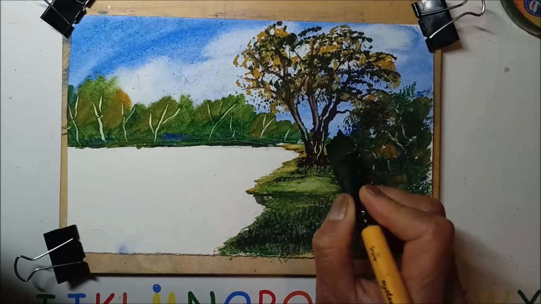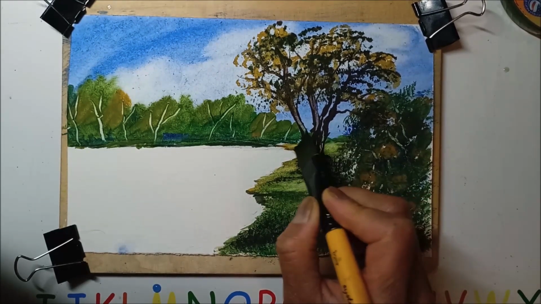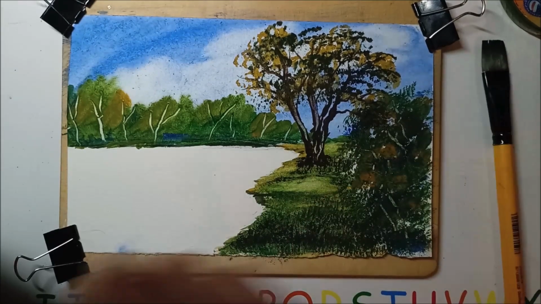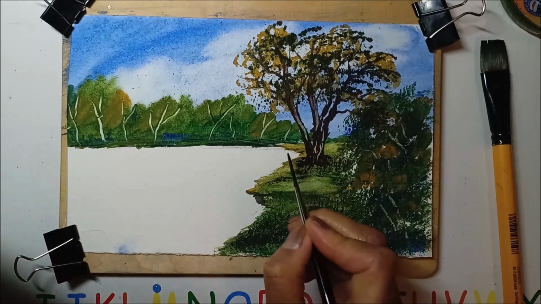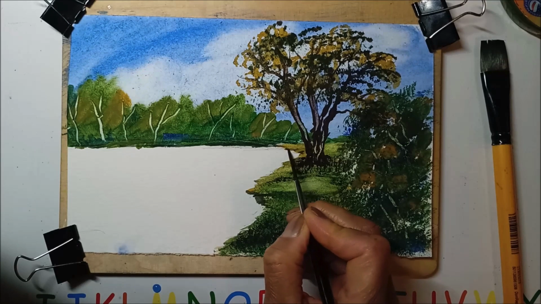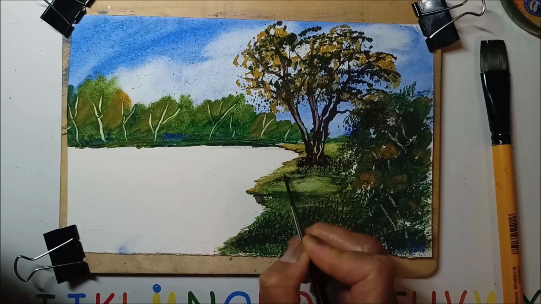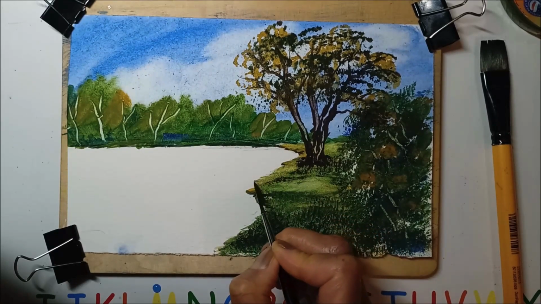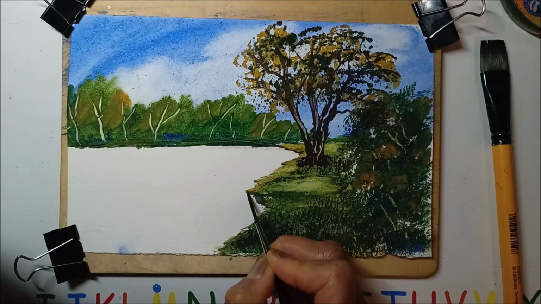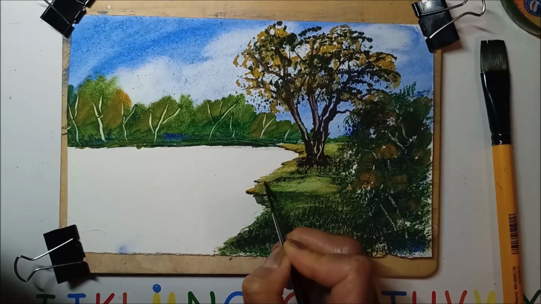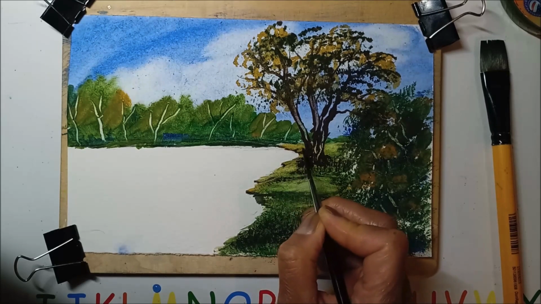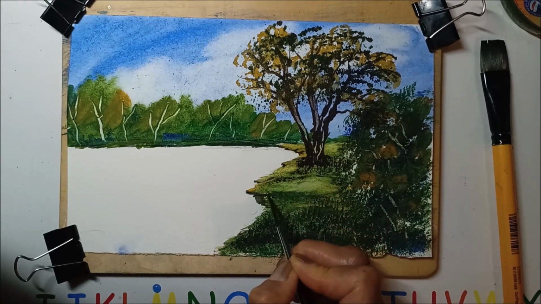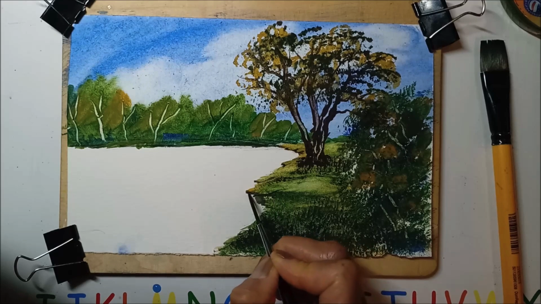Yeah, and I'm using the side of my 3/4 inch flat, and you can still go back in with the rigger. Take any dark colour and put some of the bank colour back in, just along there like that, and along here like this, and there. And there. You can still do that, just to make it look like it's going up a bit. Yeah, just this way.